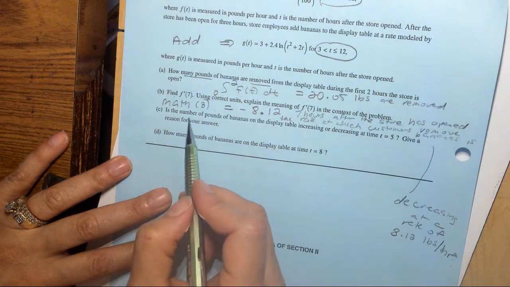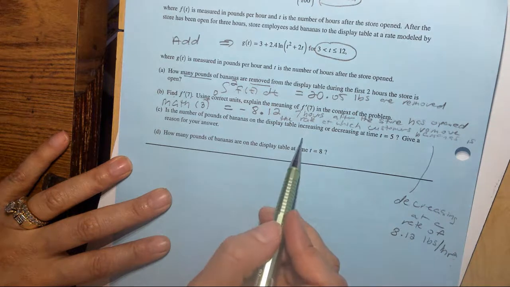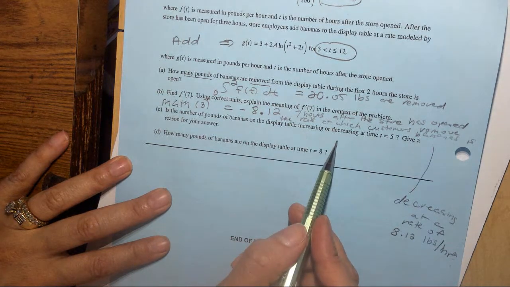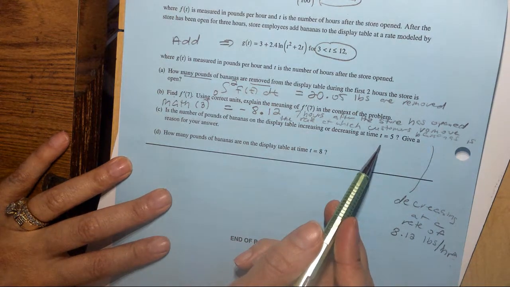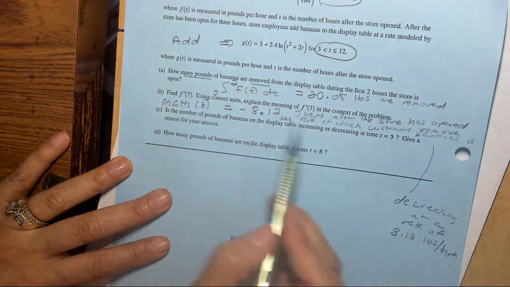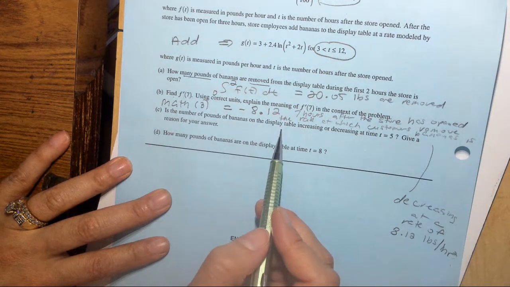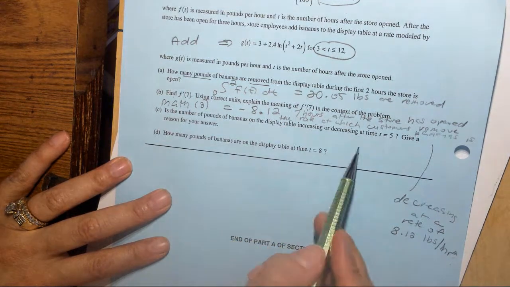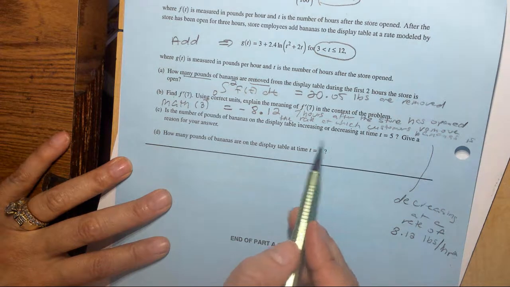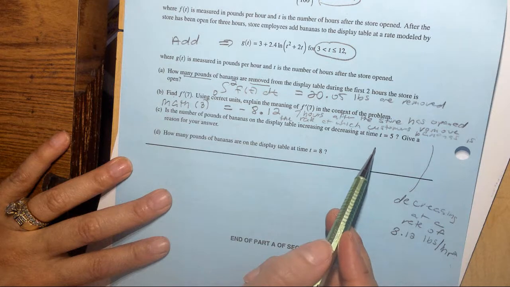Okay, part C. Is the number of pounds of bananas on the display table increasing or decreasing at time t = 5? Well, in order to answer this question, I need to know at what rate these bananas are being removed at t = 5, and at what rate these bananas are being added at time t = 5.